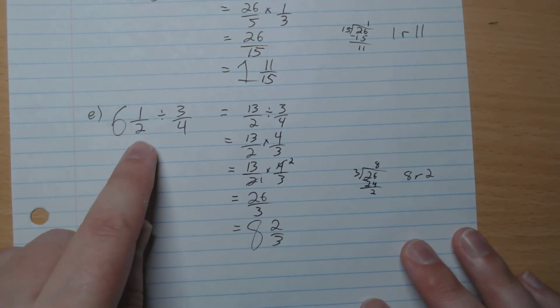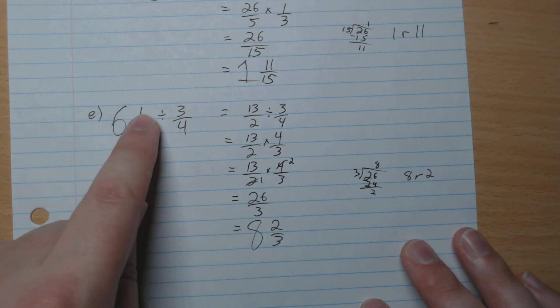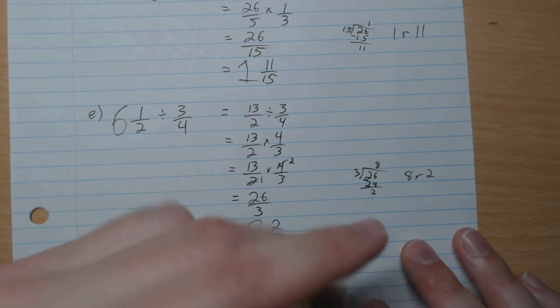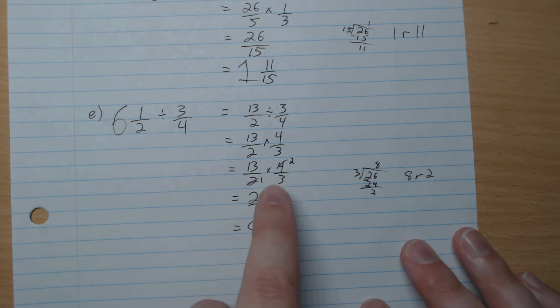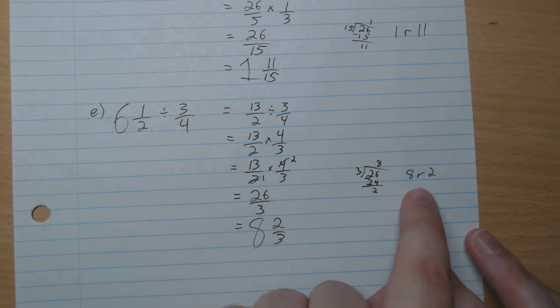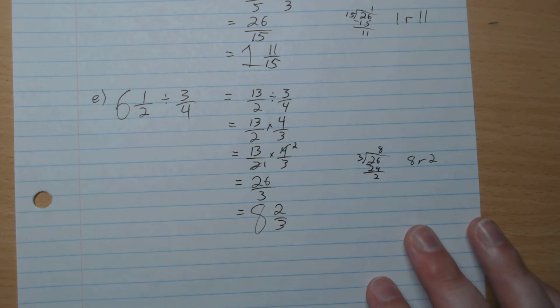E, 6 1/2 is 13 over 2, divided by 3 over 4, times the reciprocal, like that. 2 cancels out from here, bang bang. What's left is 13 times 2, 26. 1 times 3, 3. Perform long division, we get 8 remainder 2, so 8 2/3 is our final answer.